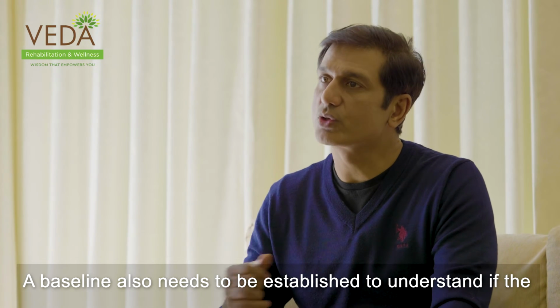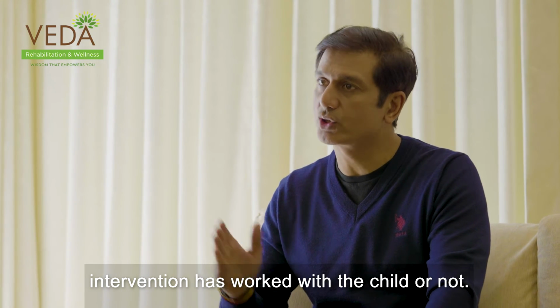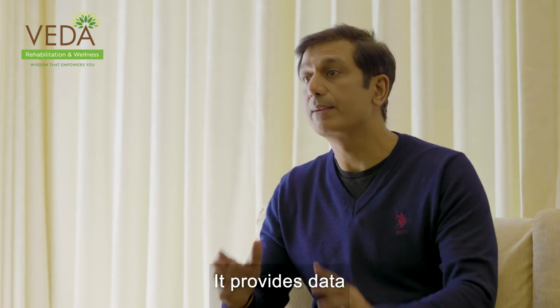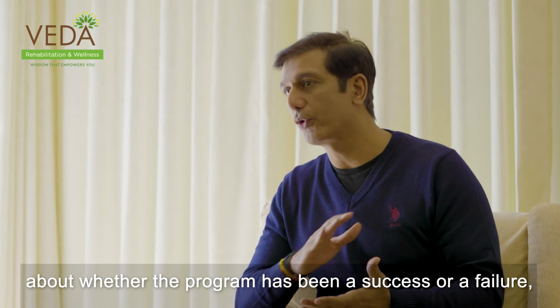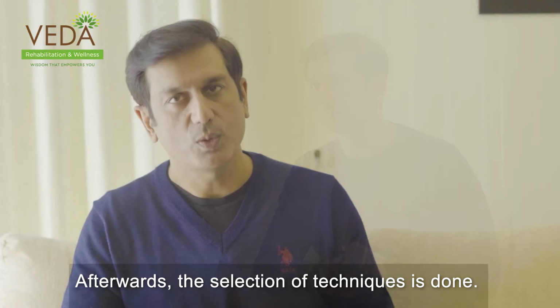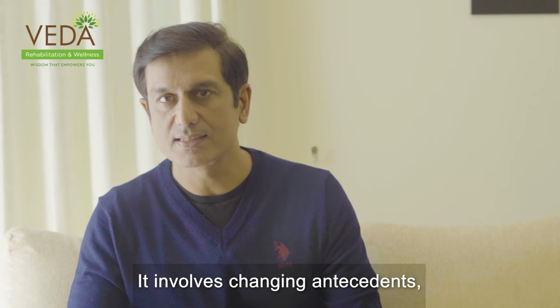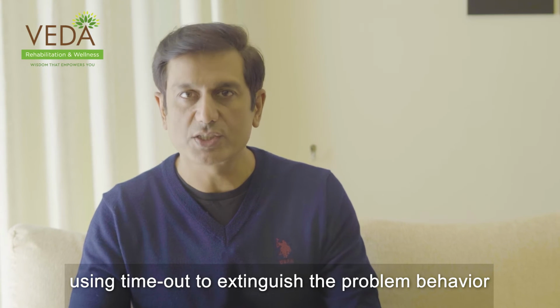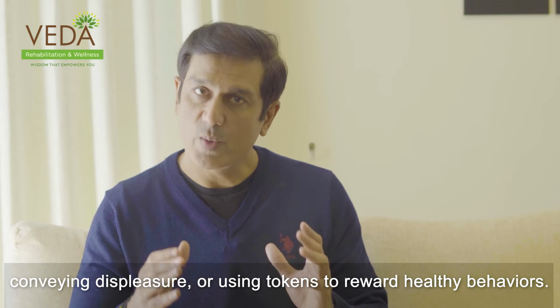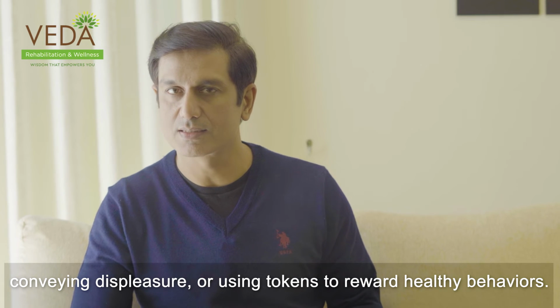A baseline also needs to be established to understand if the intervention has worked with the child or not. It provides data about whether the program has been a success or a failure, and what could be the possible cause for that. Afterwards, the selection of techniques is done. It involves changing antecedents, using timeout to extinguish the problem behavior, conveying displeasure, or using tokens to reward healthy behaviors.